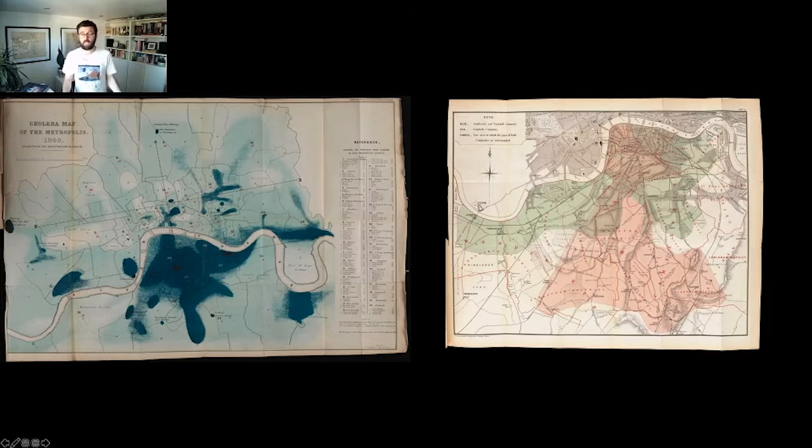So you'll see on this left-hand side here, this is the map I showed you just earlier on, where you had the cases in 1849. People then were able to take that death data from cholera and overlay it on a map that showed which company supplied water to which parts of London. And you can see here that the company in red, in this case called the Lambeth Company, they covered some of this area here and to the south.